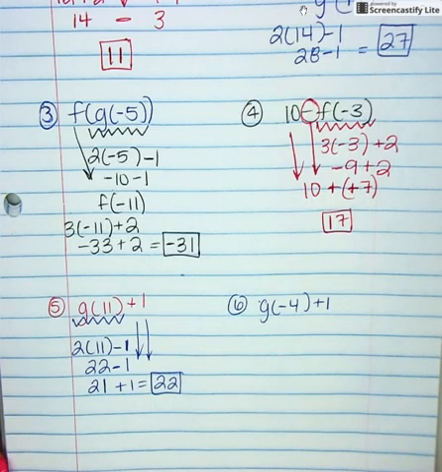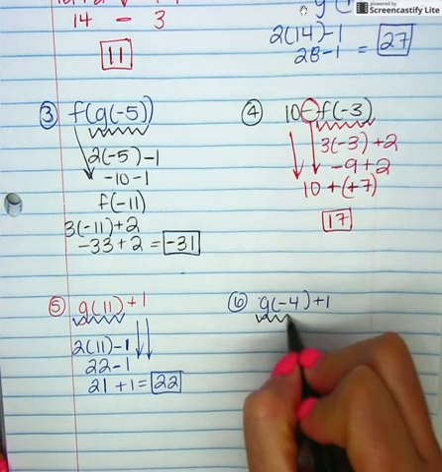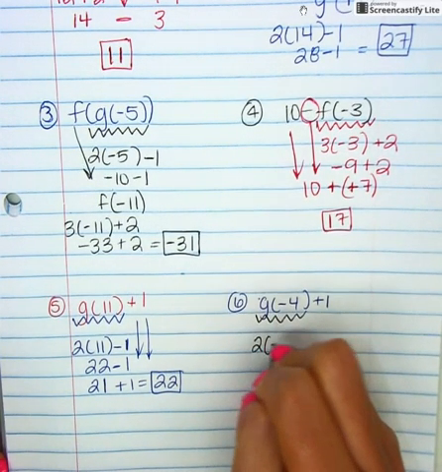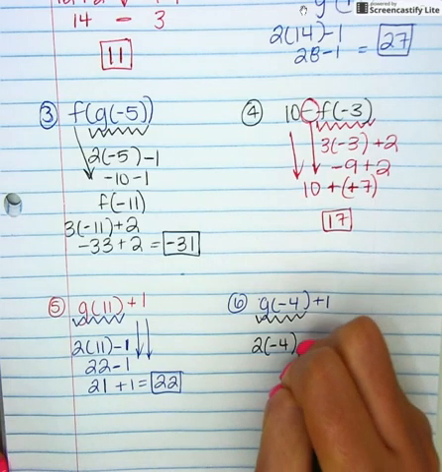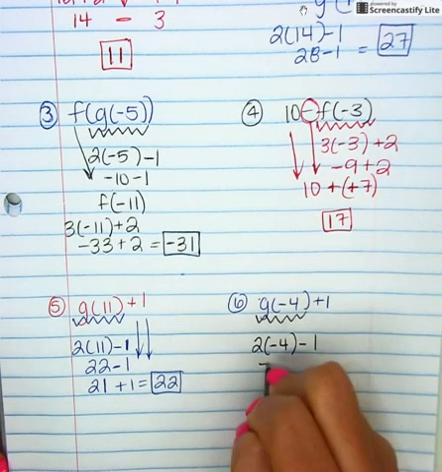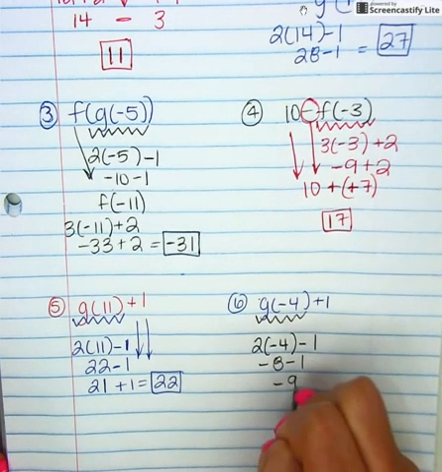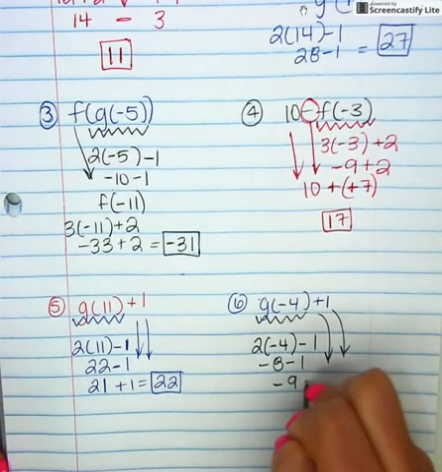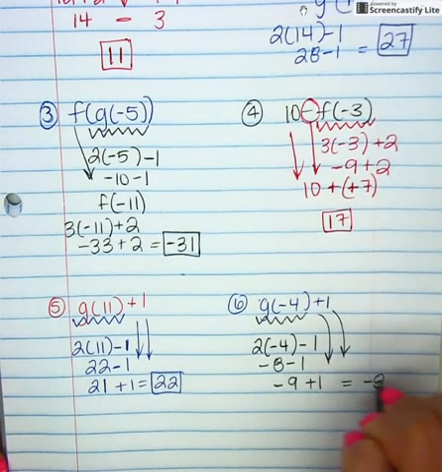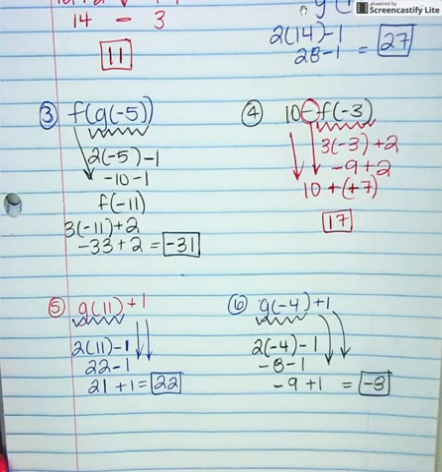And the last one of these is going to be g of negative 4. So 2 times negative 4 minus 1 gives me negative 8 minus 1, which is negative 9. Bring down my plus 1, making my final answer negative 8.